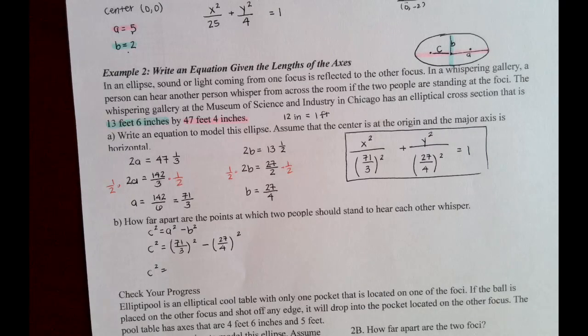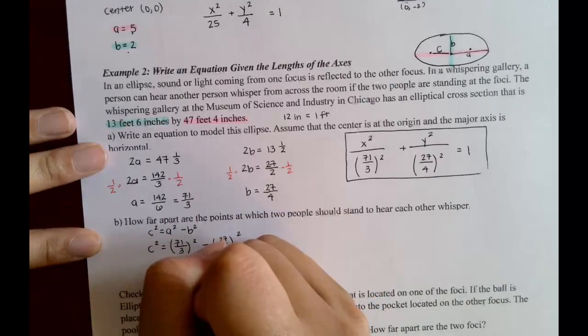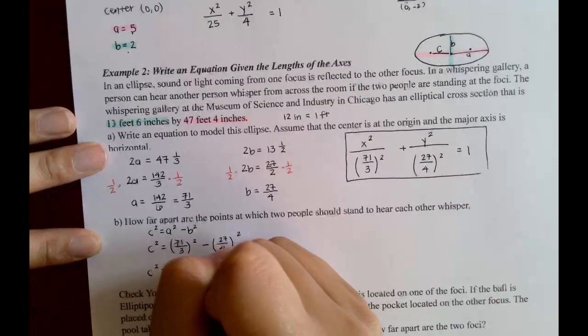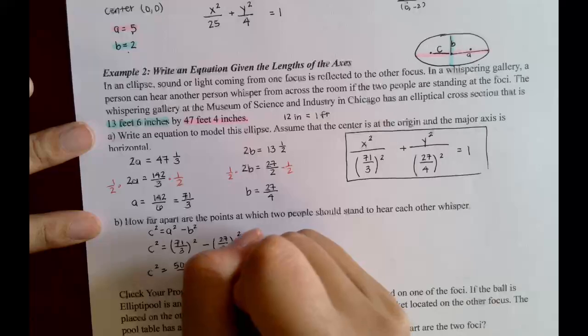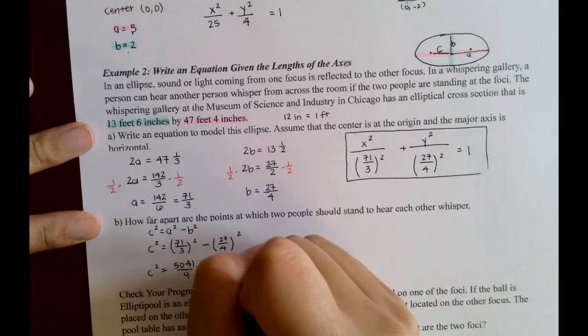71 over 3 squared gives me 5041 over 9, minus 27 over 4 squared, which gives me 729 over 16.